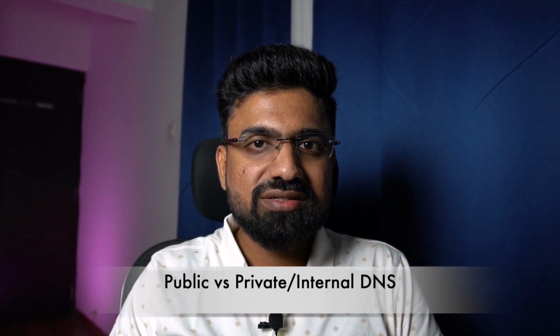Now let's take a look at public DNS versus private or internal DNS. Let's break them down. Public DNS is what we use to access any website or service on the internet. For example, Google's DNS or Cloudflare's DNS, etc. Public DNS servers can resolve the DNS names that are accessible worldwide. Now in the private networks, like an enterprise or a cloud network, the private DNS servers are used. These are used to resolve the domains inside the closed infrastructure, like to a VM, to a database, or to an internal API, etc. These are not available publicly.